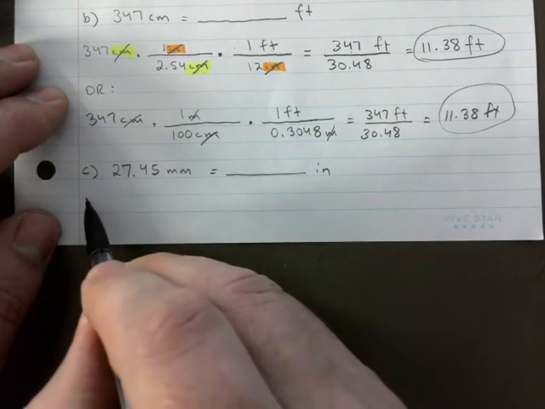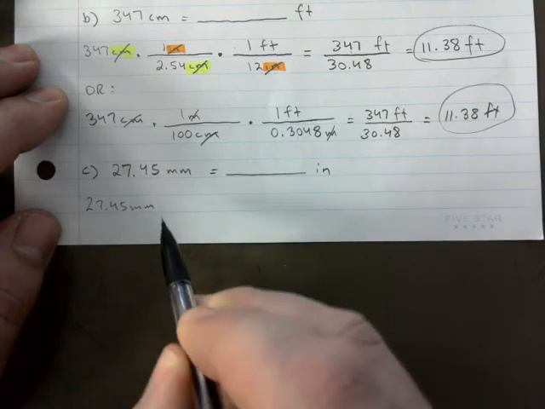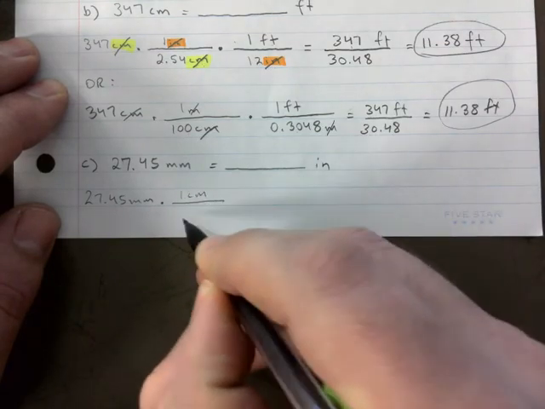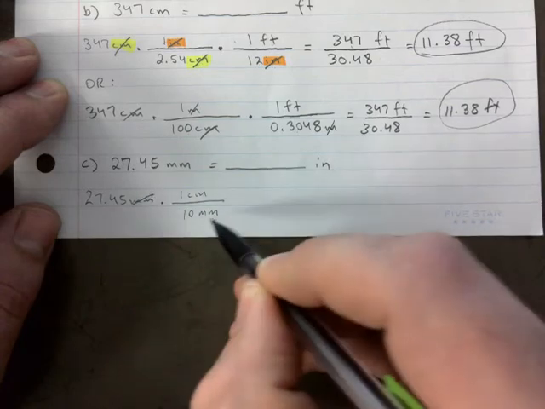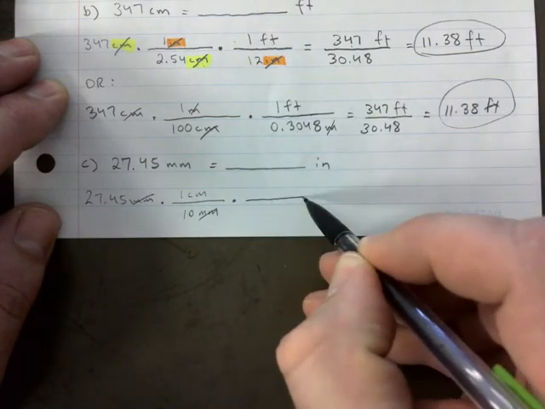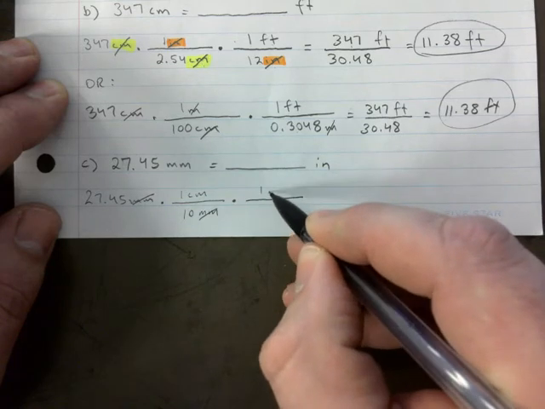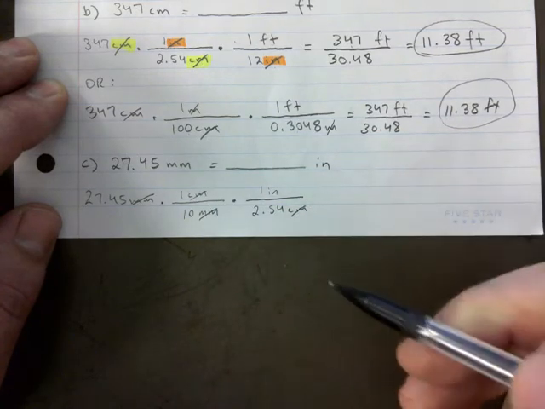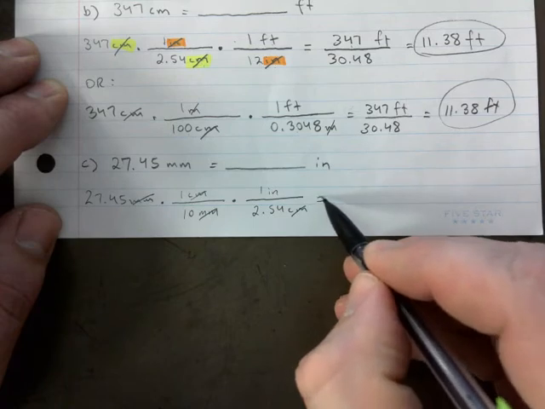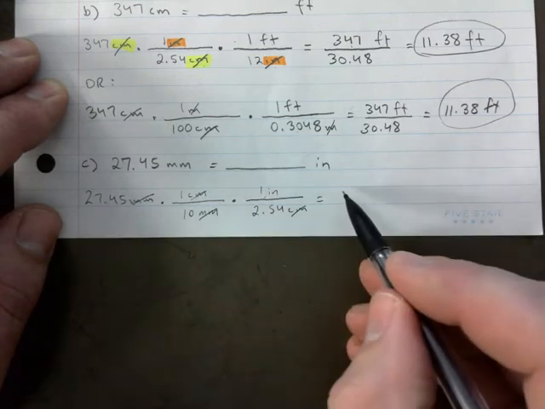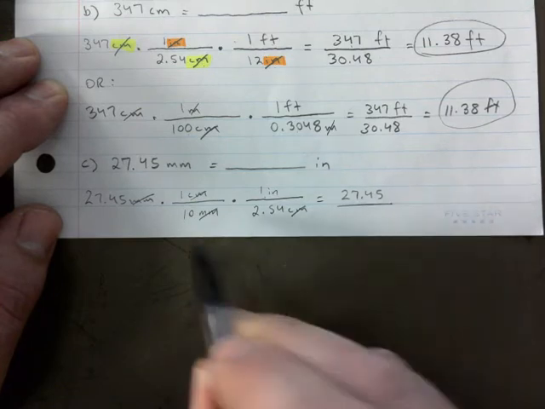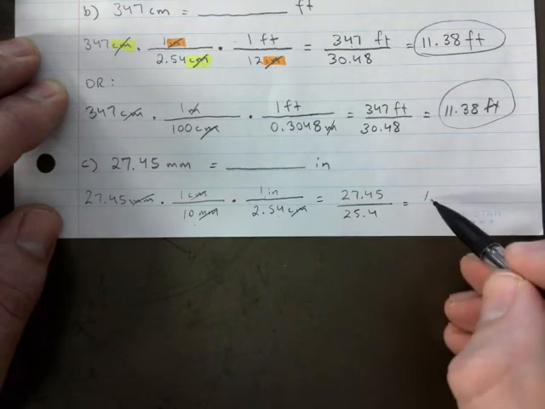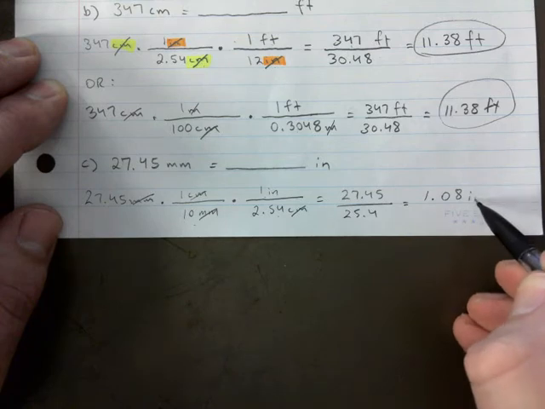So let's quickly go over this. It's 27.45 millimeters. The route I take is I'm going to go 1 centimeter has 10 millimeters. That will get rid of the millimeters, right? I'm still continuing my journey, and I know that 1 inch has 2.54 centimeters, and that will get rid of the centimeters there. Okay, that's how I did it. Let's see if we get the same answer. So this times 1 is just 27.45, and then this times that is just 25.4, right? And that should give you 1.08 inches.